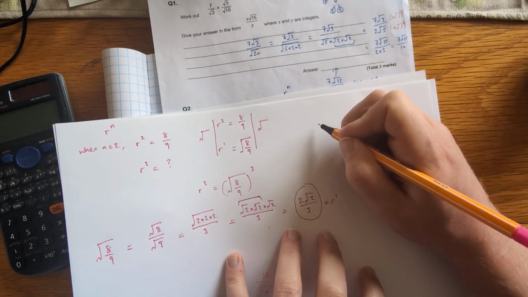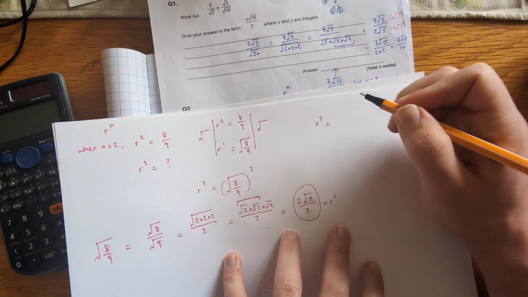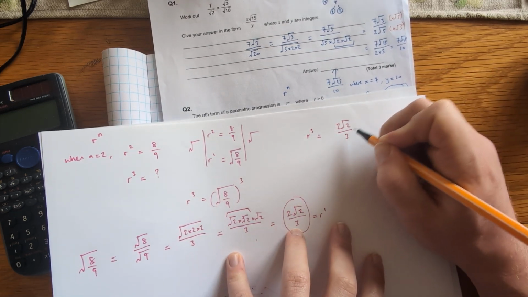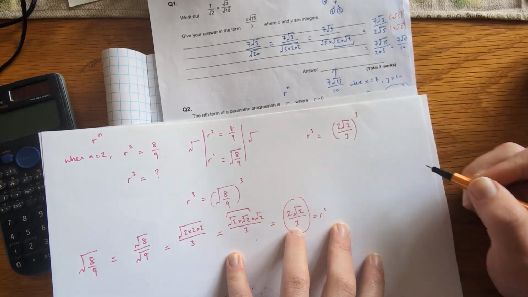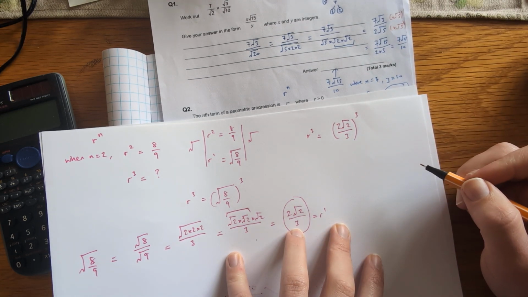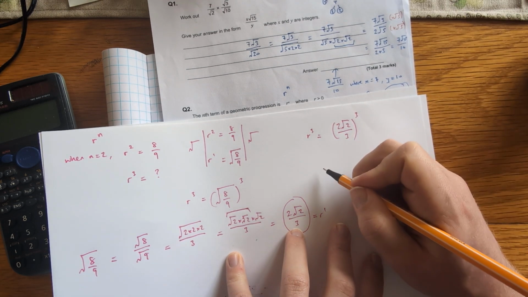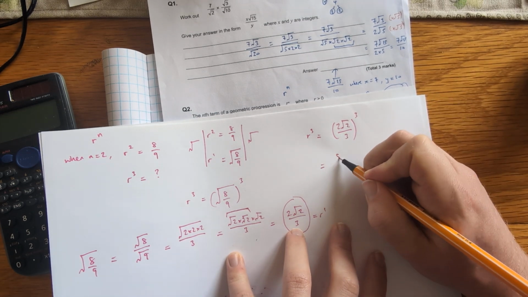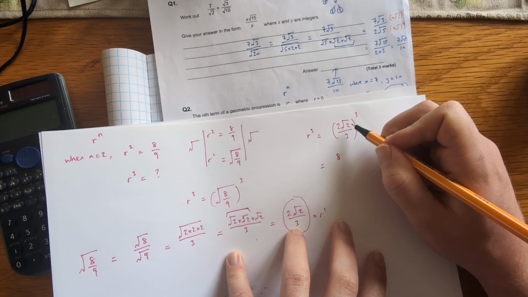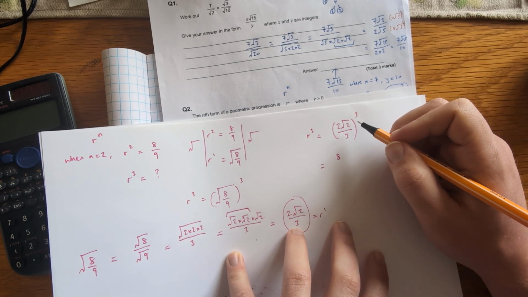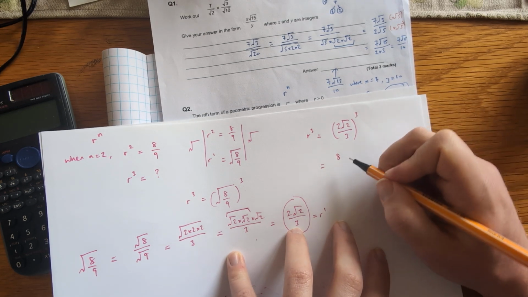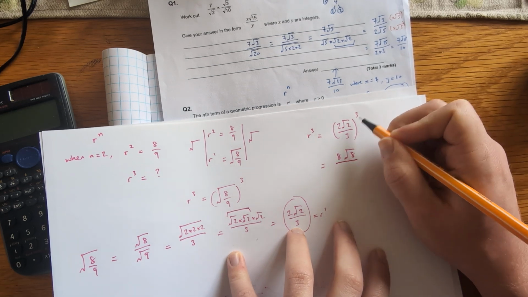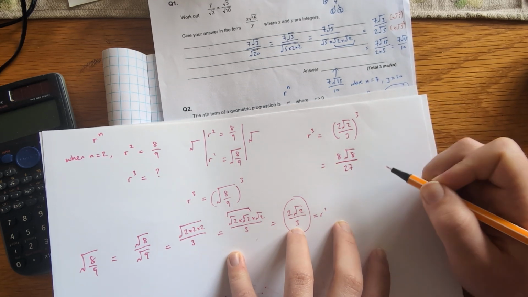So now we're going to cube this. R cubed is equal to 2 root 2 over 3, all cubed. So cubing the numerator, you've got 2 cubed is 8, and square root of 2 cubed is the square root of 2 times the square root of 2 times the square root of 2, which is the square root of 8. And 3 cubed is 27.